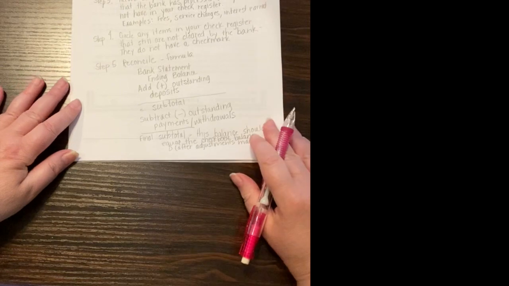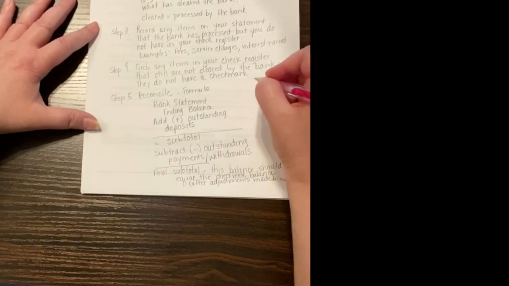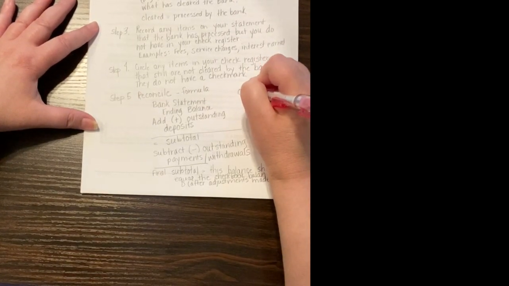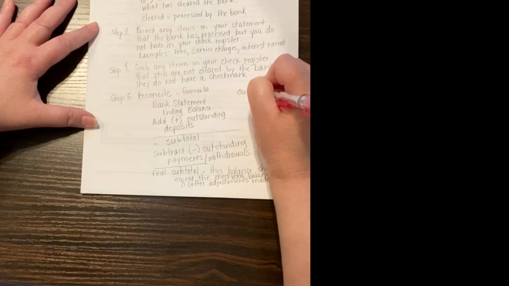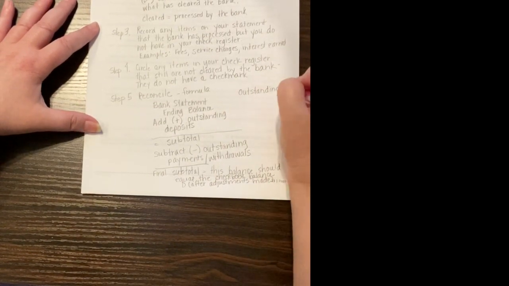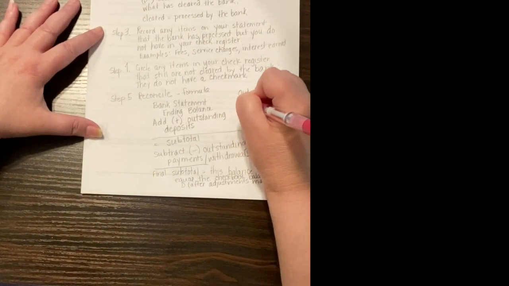The other thing that I would like to share with you is the term outstanding. Outstanding just means have not cleared the bank.